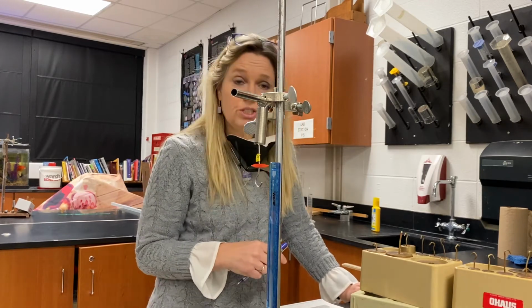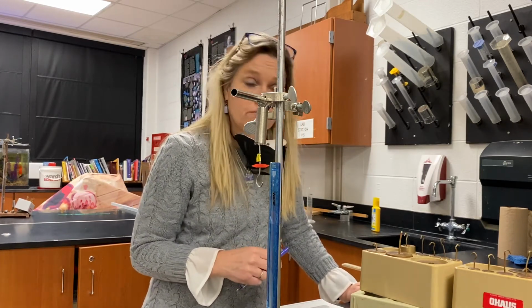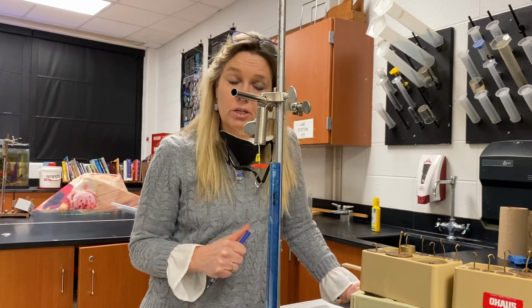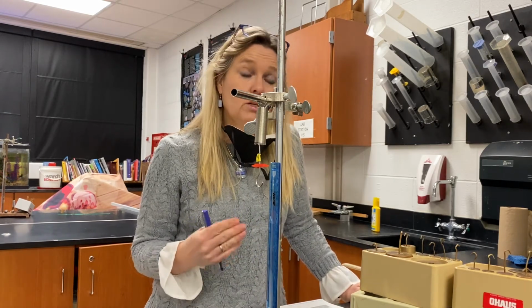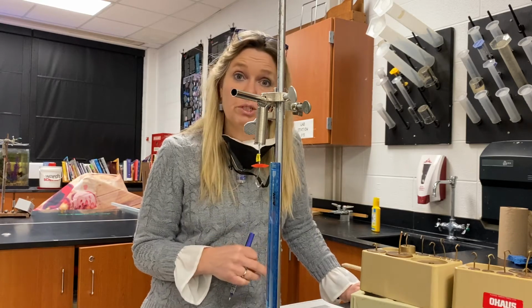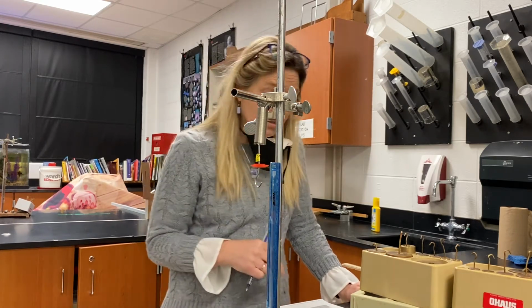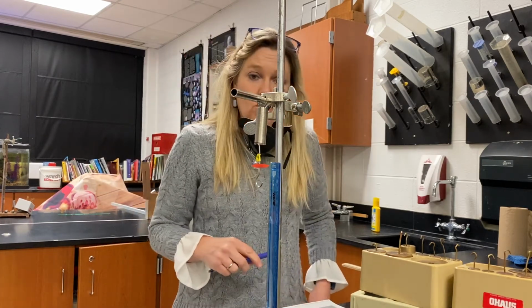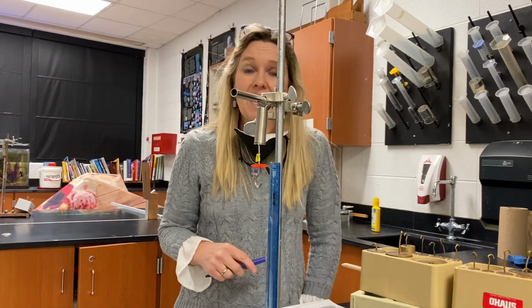All right, and then we also see the formula for the potential energy, which is 1/2 kx squared. Realize that if you stretch a spring twice as far, it's going to have 4 times the energy. That's an interesting correlation too. Okay, so our goal today is to find the K of the spring.